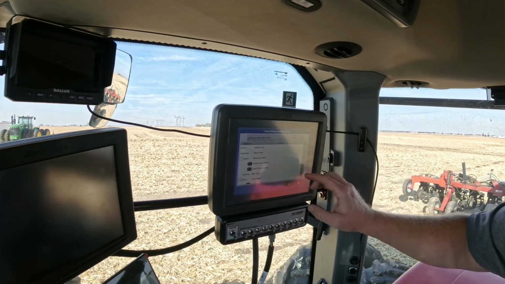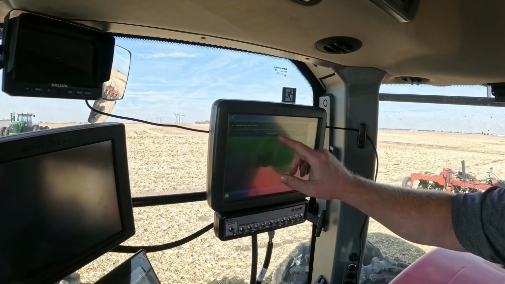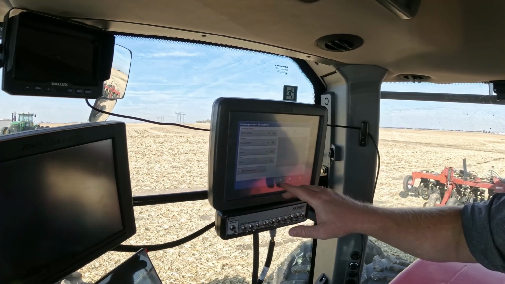I know you wrote the calibration numbers down in this book that I handed to you. These wouldn't be in there. We should probably write those in there.